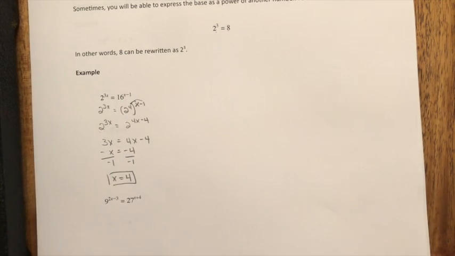Okay, so same process as before, but we needed to manipulate that base.